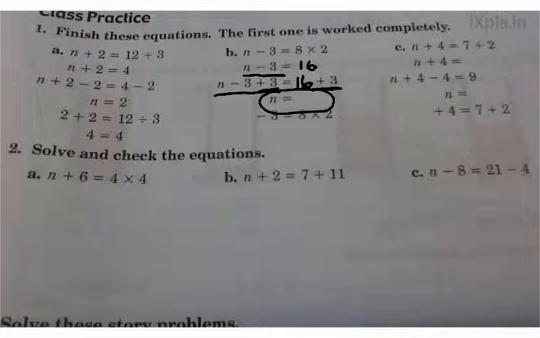Or if you took 3 apples away from me, then gave me 3 apples back, it's kind of like nothing happened. So now minus 3 and plus 3, that leaves us with just the n. And now we need to do 16 plus 3. That equals 19, and so our answer is n equals 19.